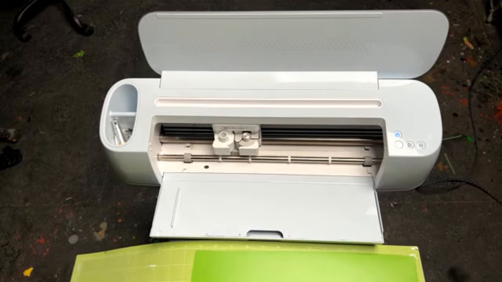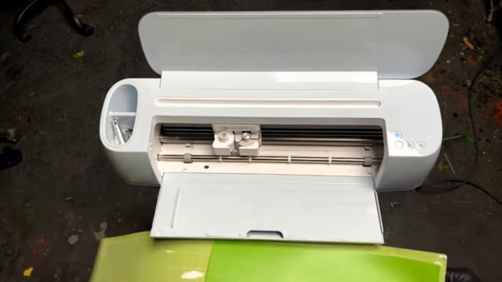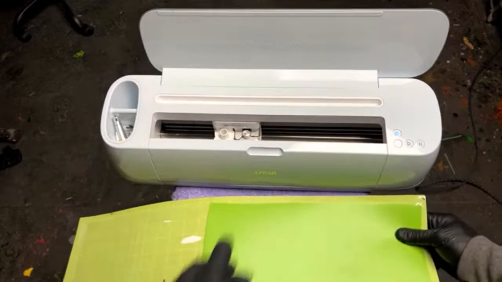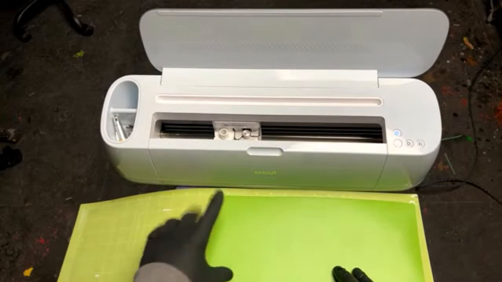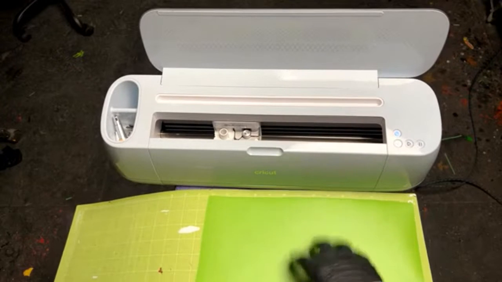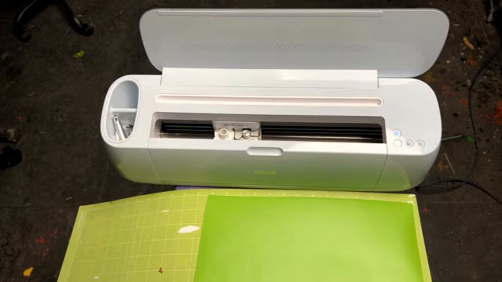So okay, like I said, this mat, let me see if you can see this a little better. This mat is meant to be sticky. It's not very sticky. So I'm just going to throw a little bit of tape on.